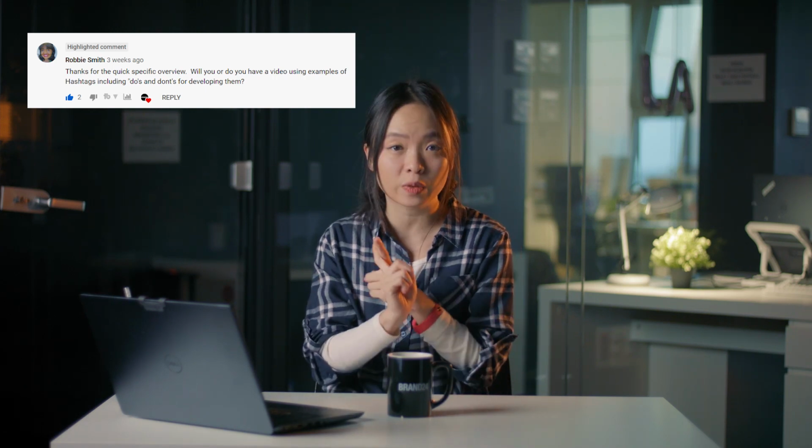One of you recently asked if we could go over a few examples of hashtags, including some do's and don'ts on how to use them. So that is exactly what we are going to look at today. So we will go over the top 5 ways to use hashtags for business, as well as the top 5 hashtag mistakes to avoid making. And I will show you some examples of all of this inside the video.